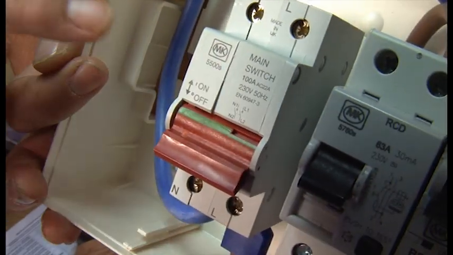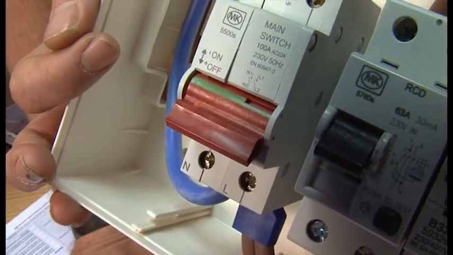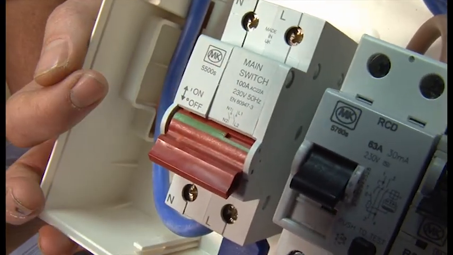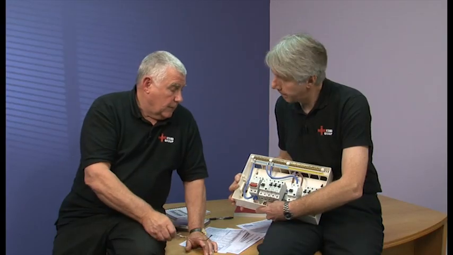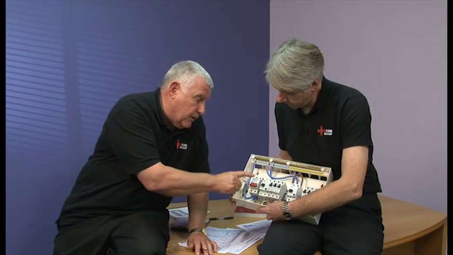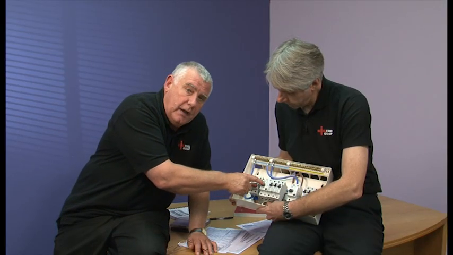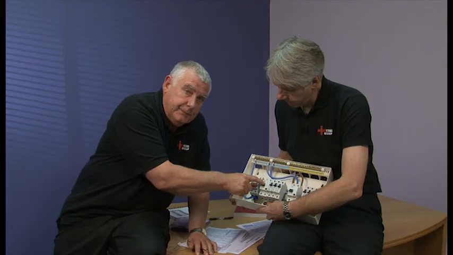On this main switch here, we can see that the current rating is 100 amp, it's rated at 230 volts, it's a BS EN 60947-3 and it's a 2-pole device. The boxes requiring RCD operating current and operating time would only require values where the main switch incorporates an RCD, otherwise not applicable should be written here. Yes, and remember it's the details of the main switch, not the RCD sitting beside it.